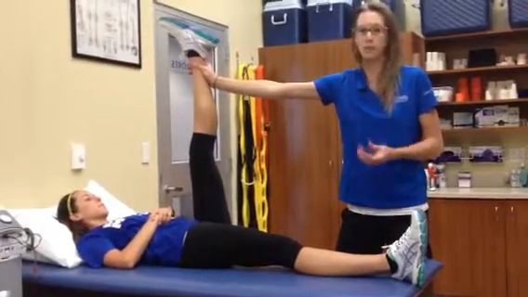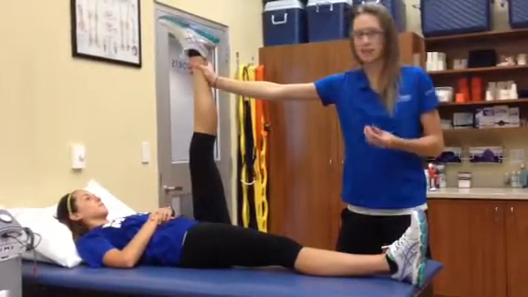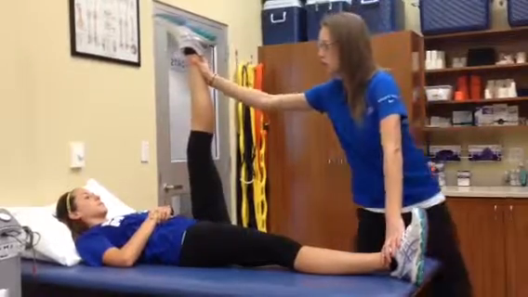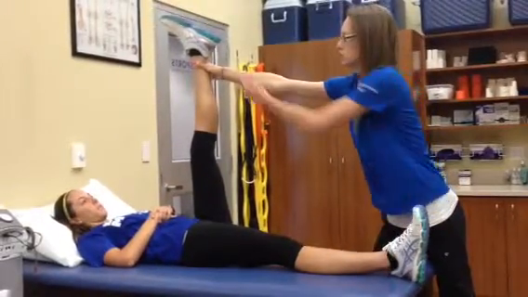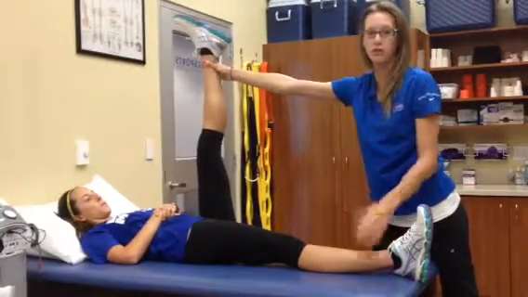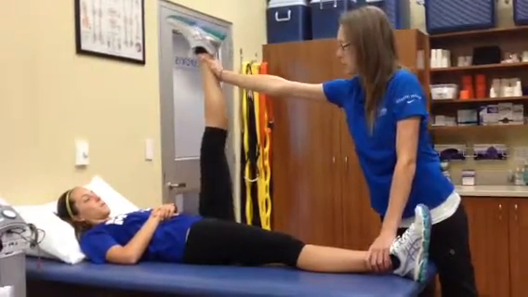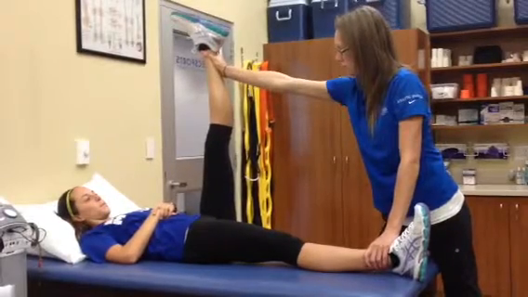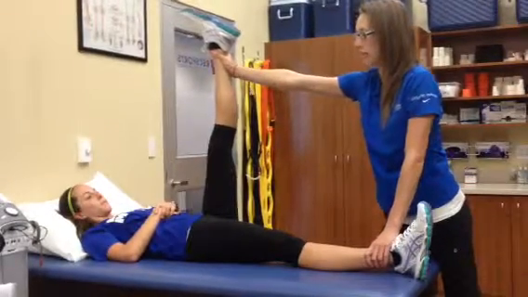When we say hold in PNF stretching, that means an isometric contraction. So what we're going to get Olivia to do is she's going to push her foot down towards the table as I'm resisting her, and we're going to do a 5-second isometric contraction. So we're going to get Olivia to relax.